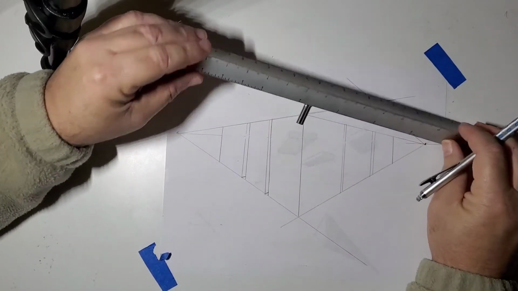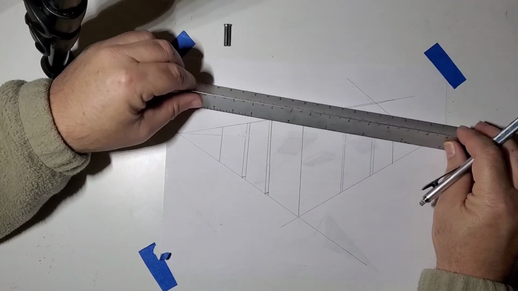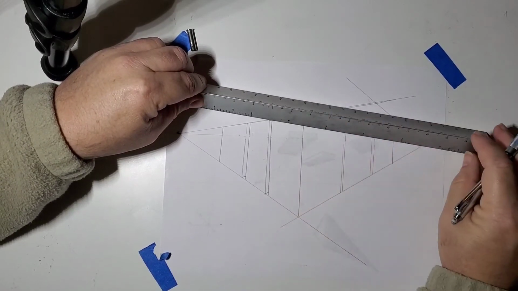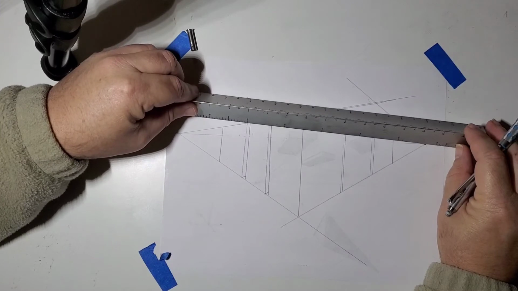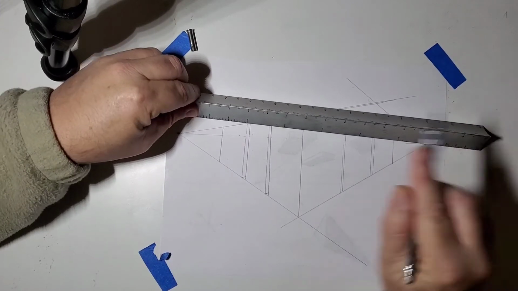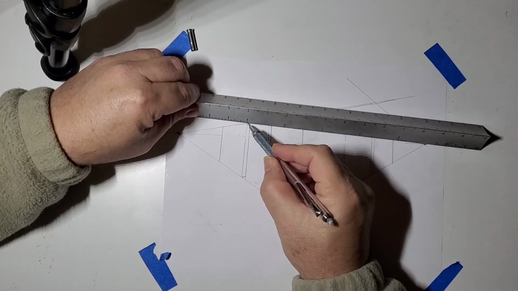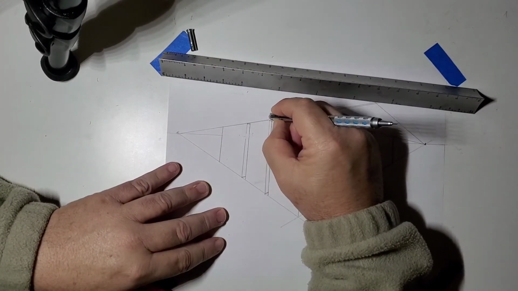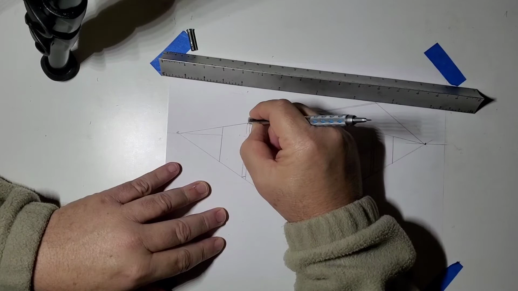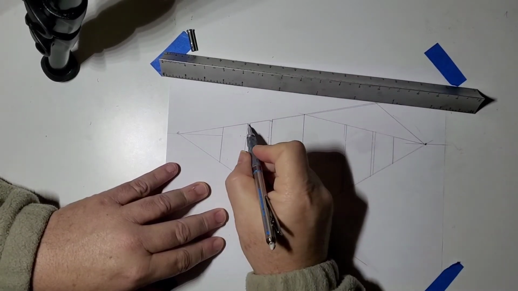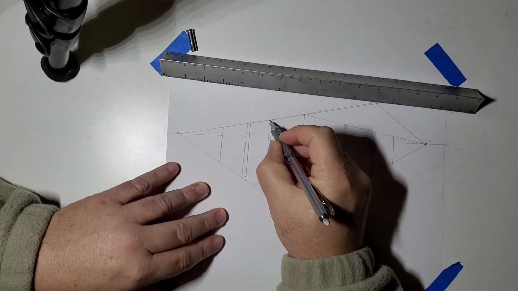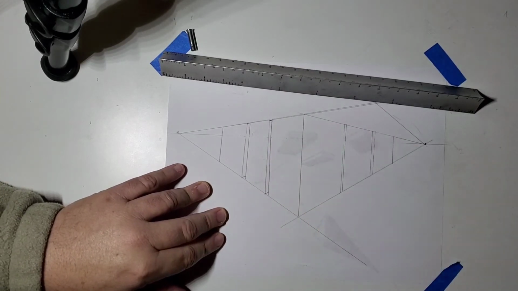And of course those buildings also have a top, so I'll do the same at the top. I think that one might be off a little bit, but you may not even notice. Okay, so now you can really start to see some of it kind of beginning to pop out.